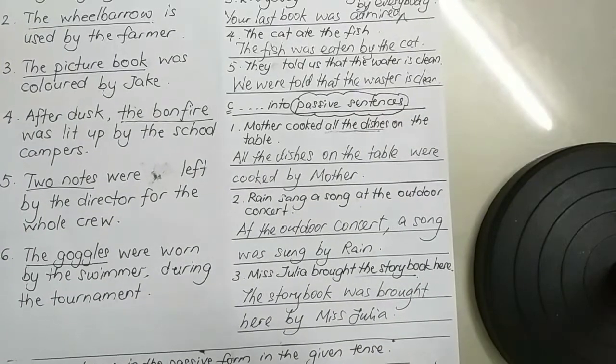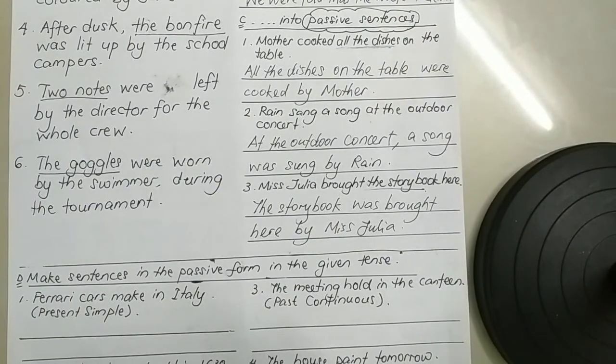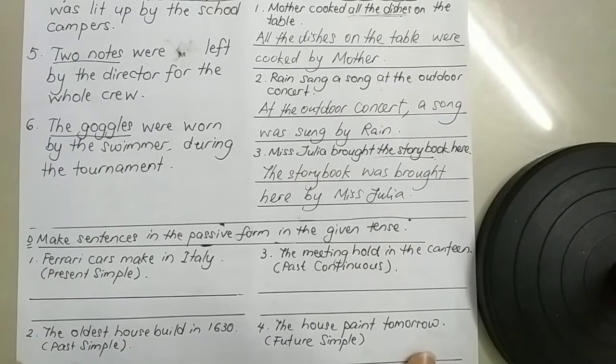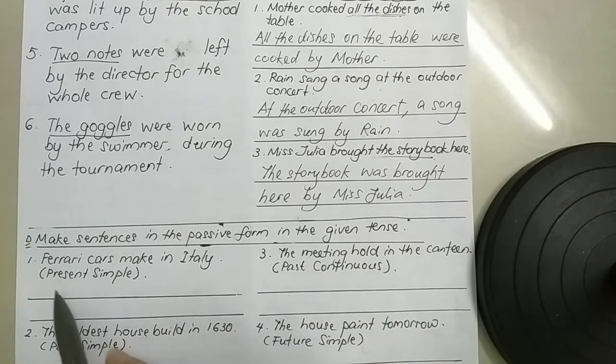Okay, let's head on to the last exercise on page 96. D here. Make sentences in the passive form in the given tense. So 1. Ferrari cars made in Italy, and you are to write it down in present simple tense.